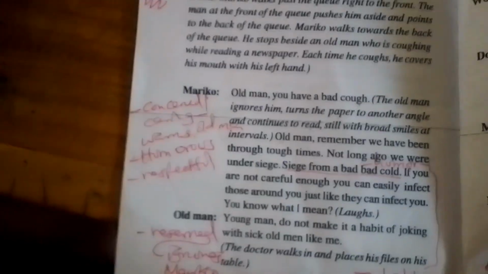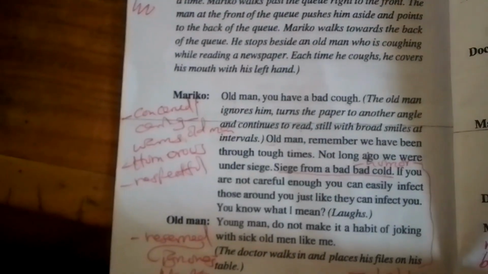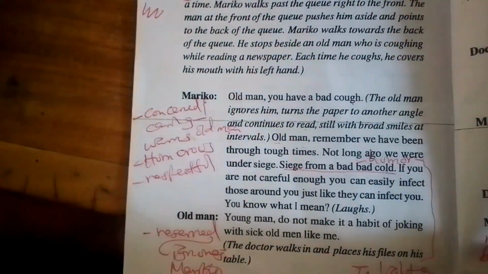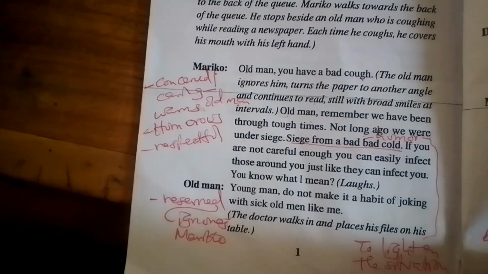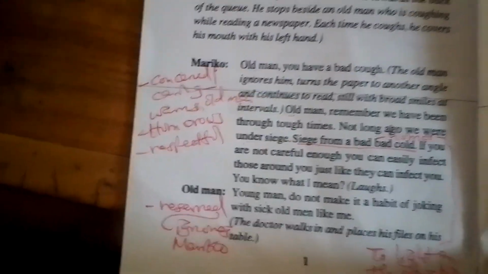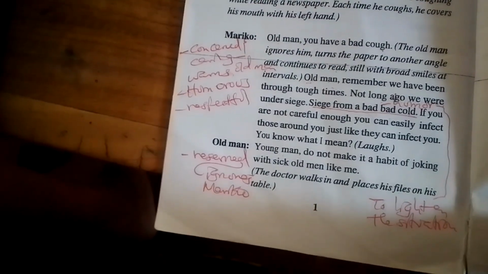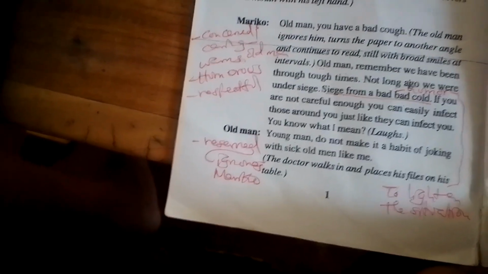So the characters that are in this page, we have Mariko, who is a young man who is concerned about the old man's cough. Remember, I told you the old man has a bad cough. And then the old man is there, who is an elderly patient with a bad cough. He is just reading a newspaper. And then we have the doctor, who enters at the end of the page and places files on his table.